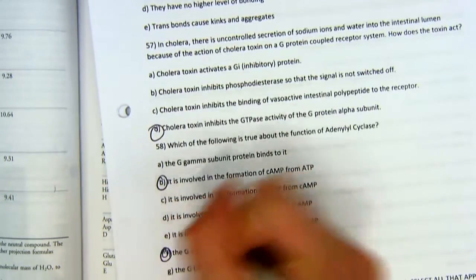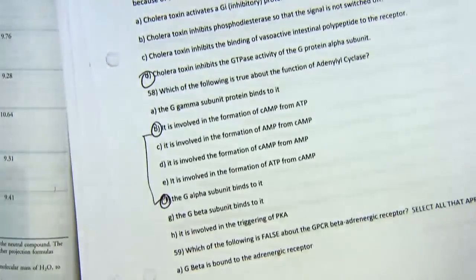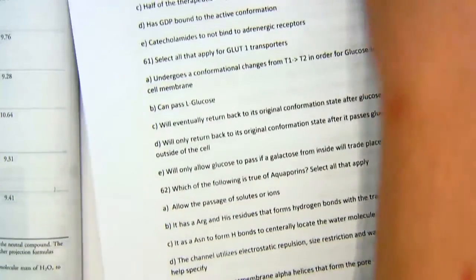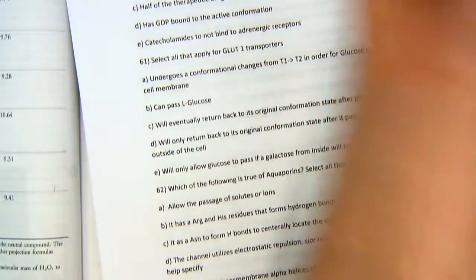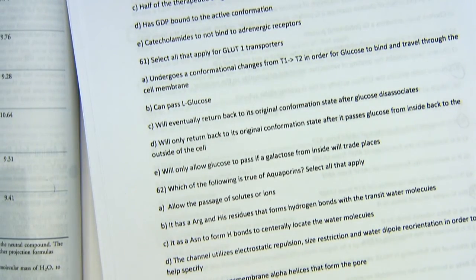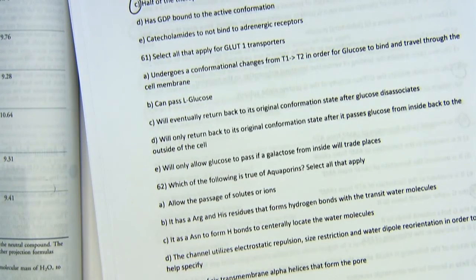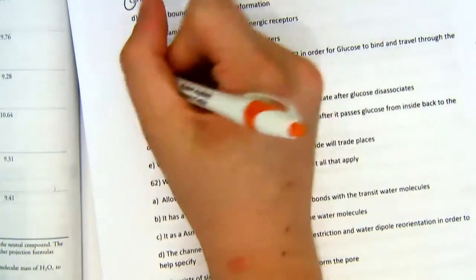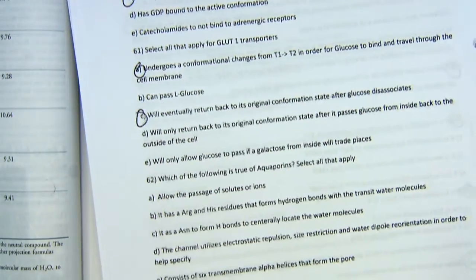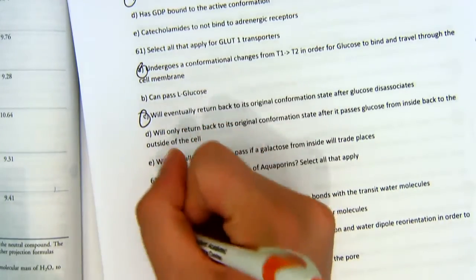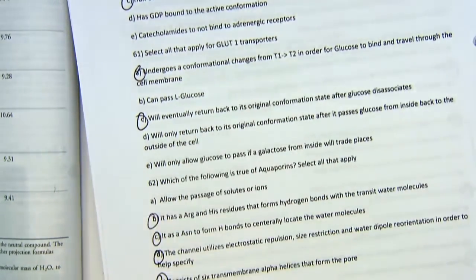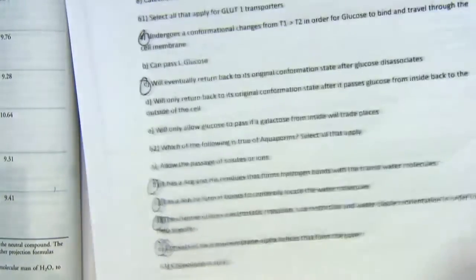and F. 59, the answer I had was A and D and E. 60, the answer I had was A and C. 61, I had A and C. 62, I had B, C, D, and E. 63, I had the answer as E.